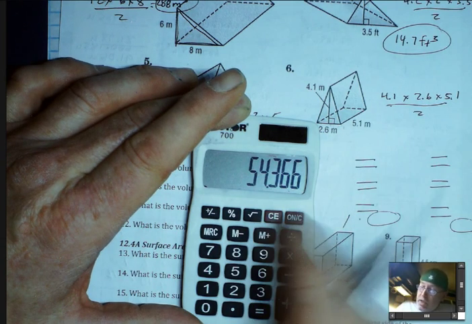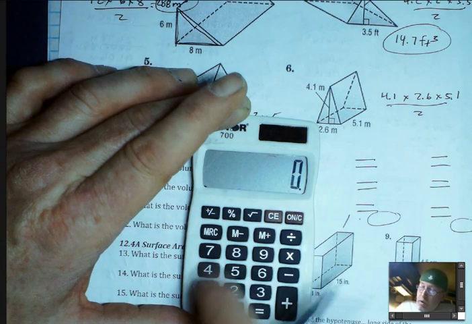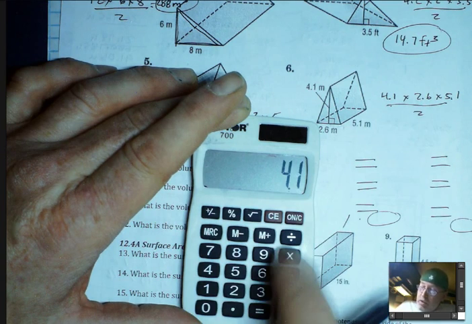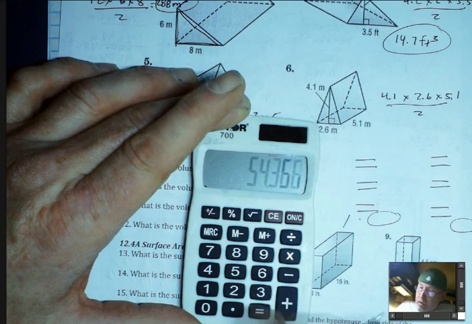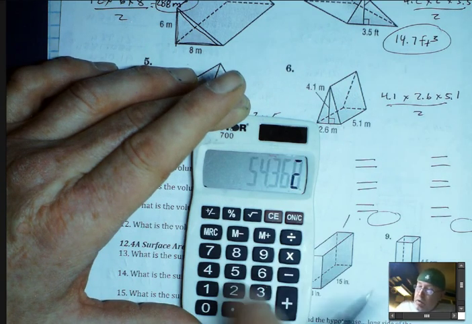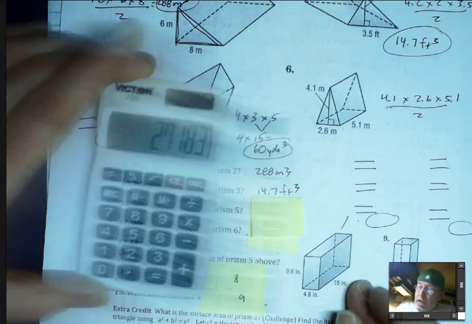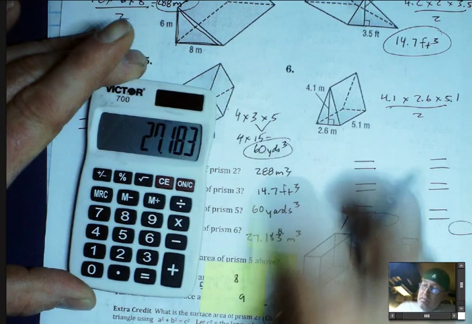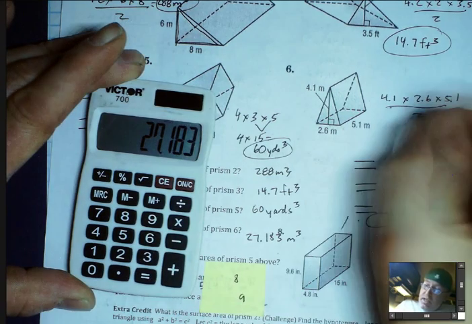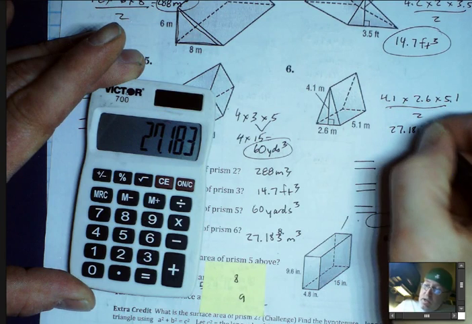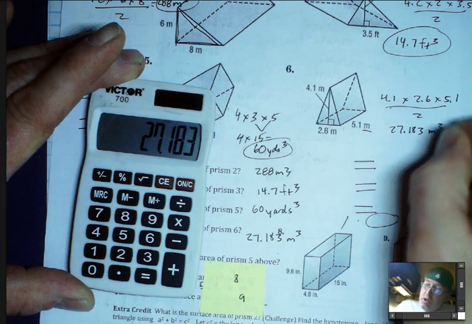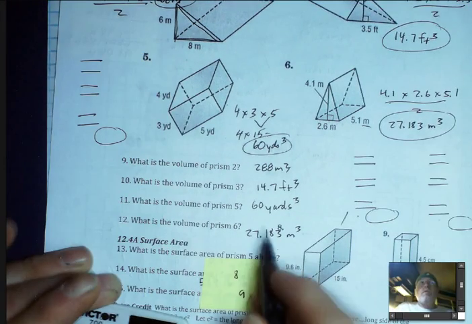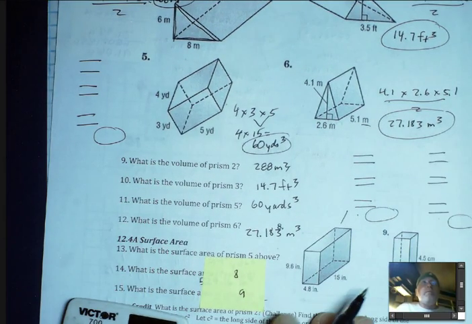I'm going to run that one more time. 4.1 times 2.6 times 5.1. Okay, I'm going to divide that by 2. 27.183 is my answer. 27.183 meters cubed. So those last two answers are right there for you.